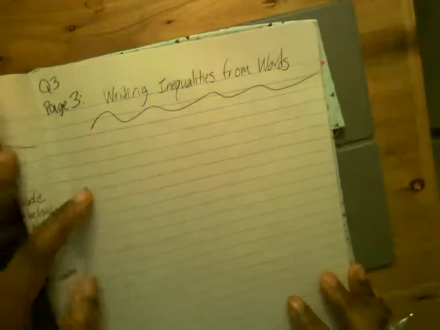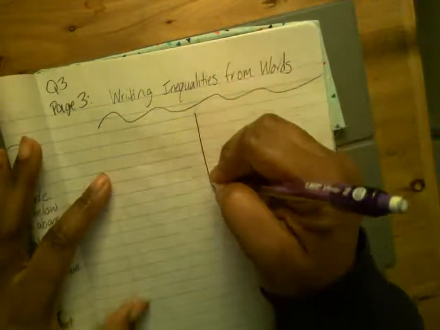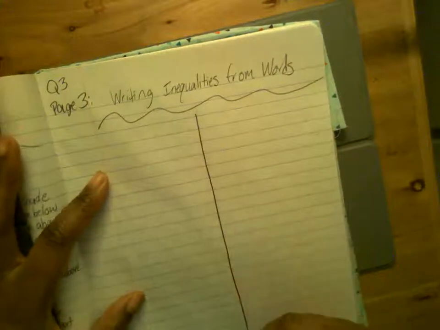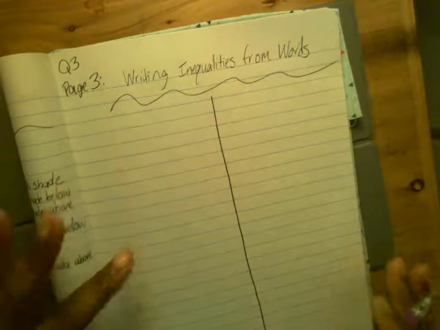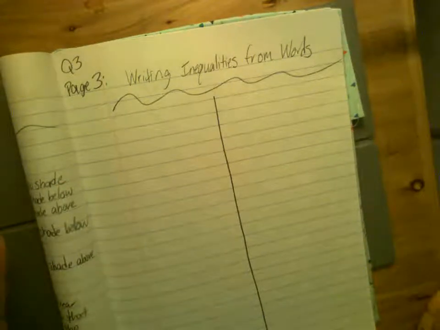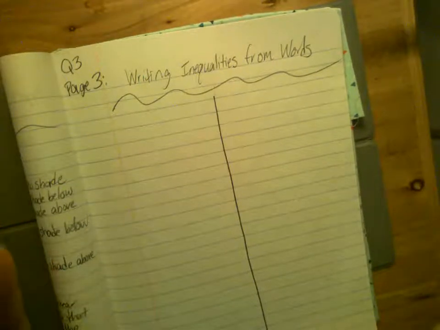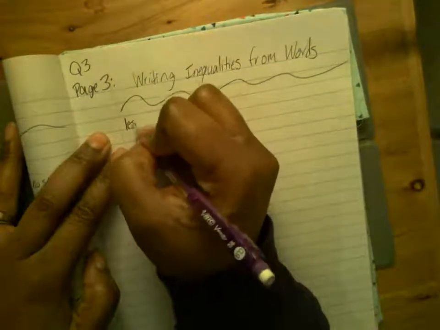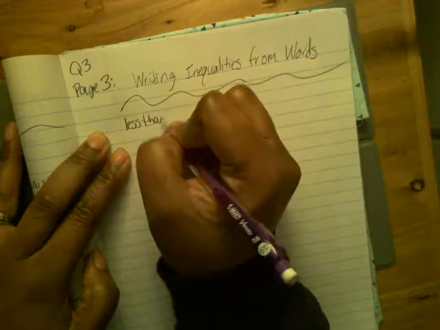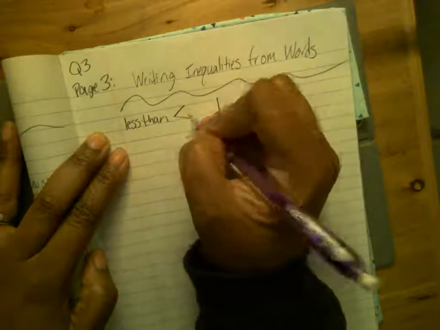All right, the only way that we're able to do this is that we talk about key terms. So I'm going to make 2 columns and we're going to go through some key terms and write the inequality for those key terms, okay? Let me know if I'm moving too fast and I'll slow it down. The obvious one, when you see the words less than for an inequality, is to use the less than symbol.